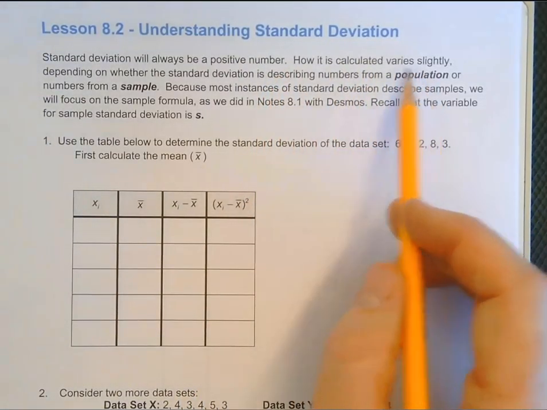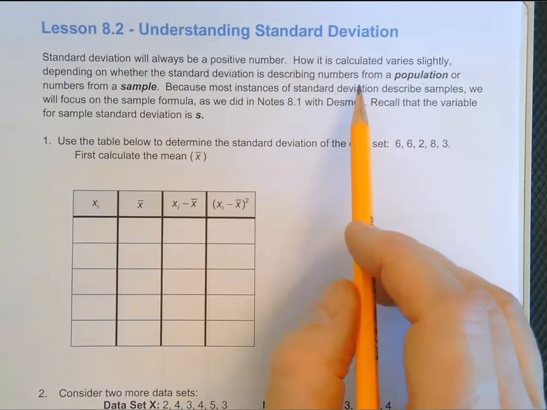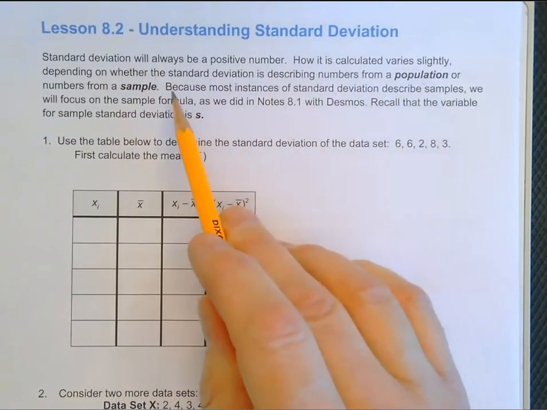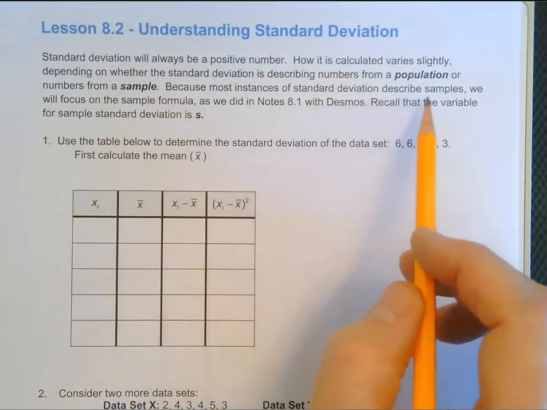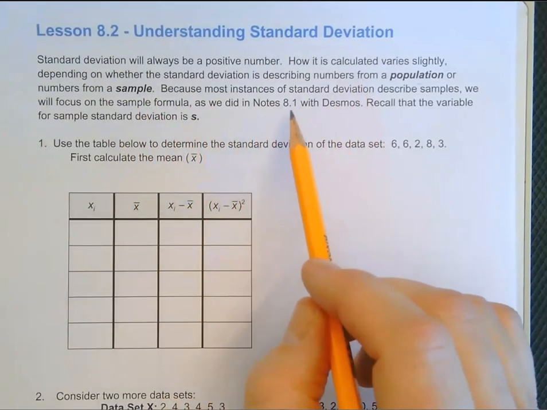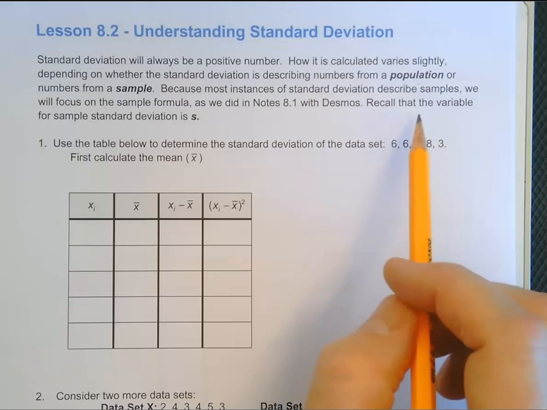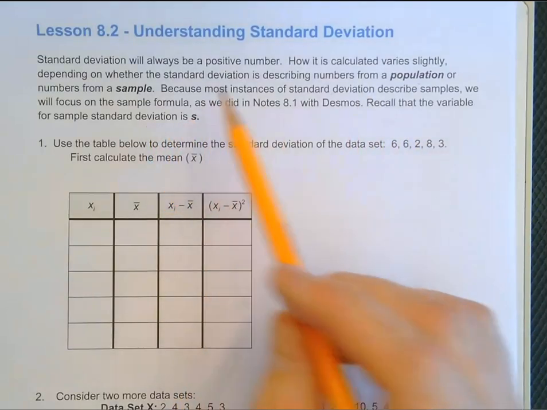How it's calculated varies slightly depending on whether the standard deviation is describing numbers from a population or from a sample. Because most instances of standard deviation describe samples, we will focus on the sample formula as we did in notes 8.1 with Desmos. Recall that the variable for sample standard deviation is the lowercase s.